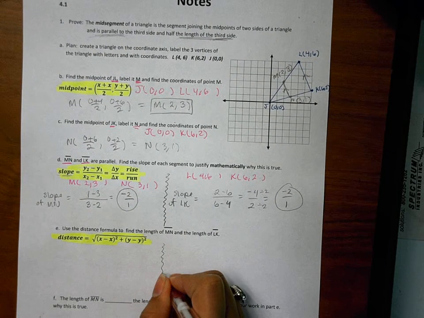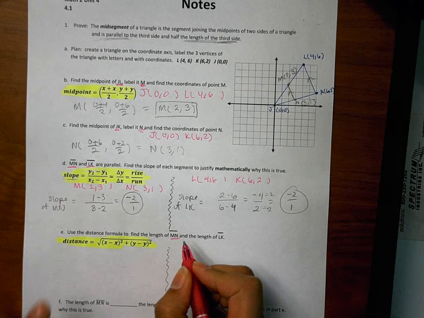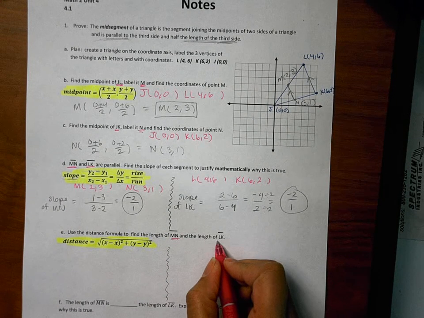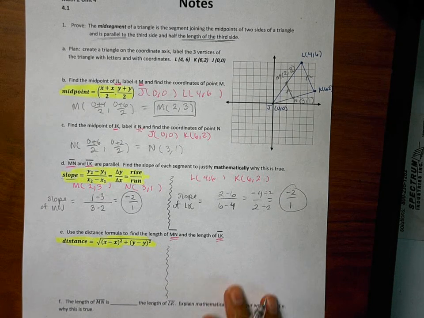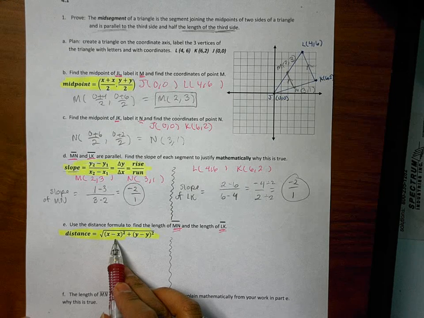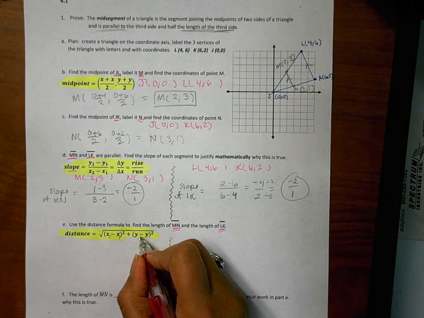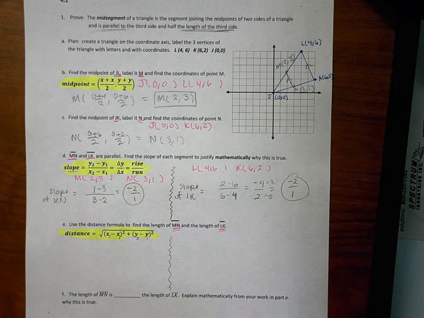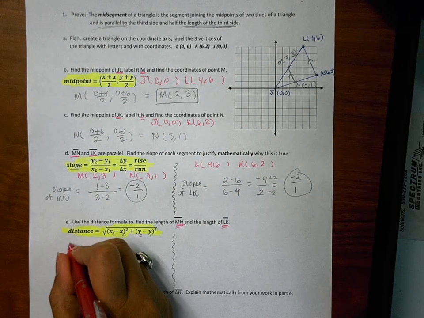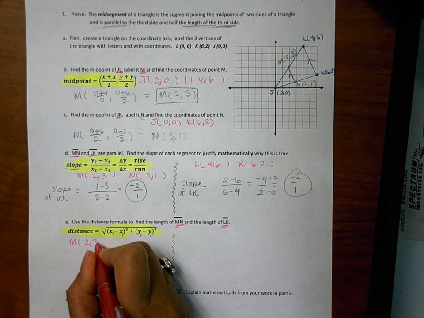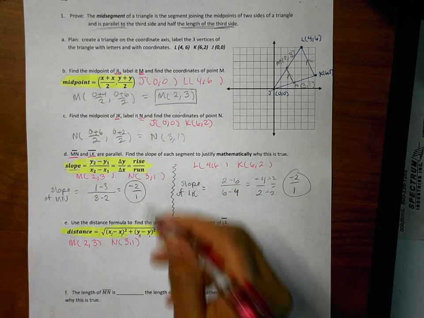Okay, distance formula. Do the same thing, separate your paper into two because we're working with two segments here, two lines. We're working with MN, which we just did up here, and we're working with LK. The difference of the x's, x2 minus x1 like we did up here, y2 minus y1, and you can see we've done it already. So make sure you label your points, M and N. M is 2, 3, and N is 3, 1.